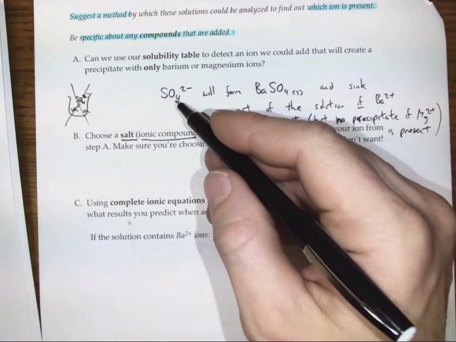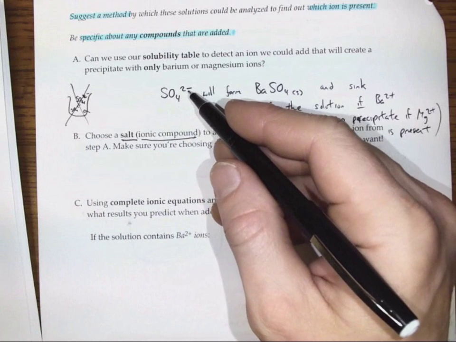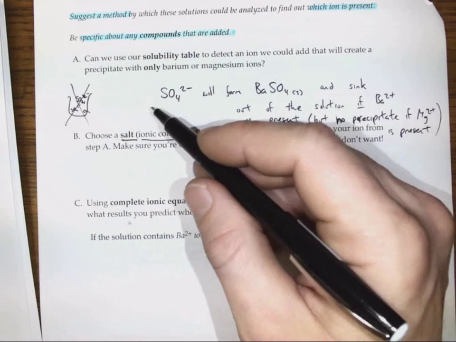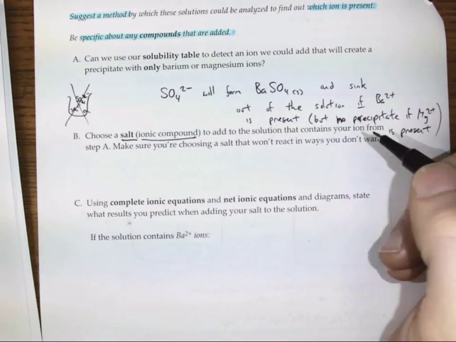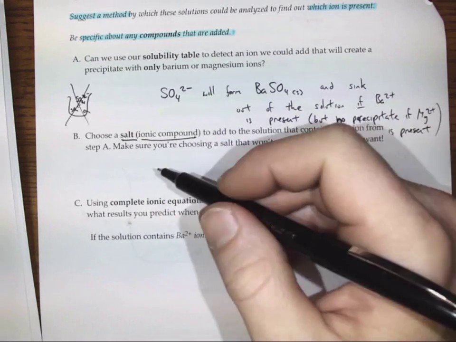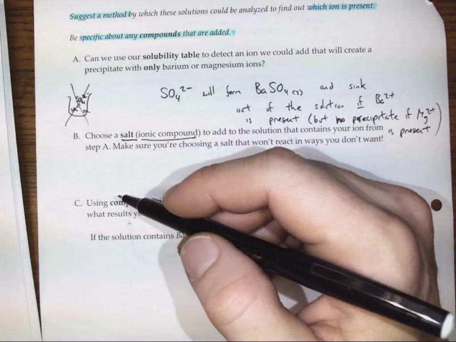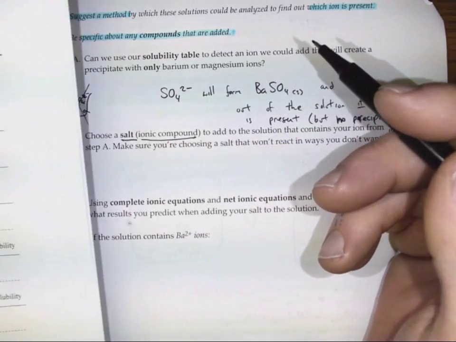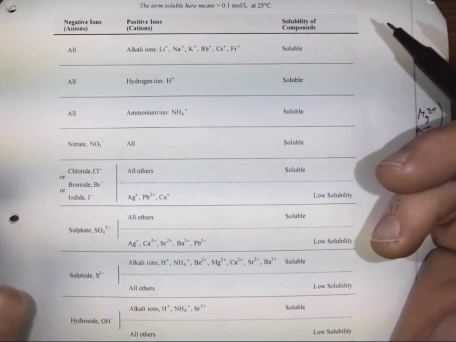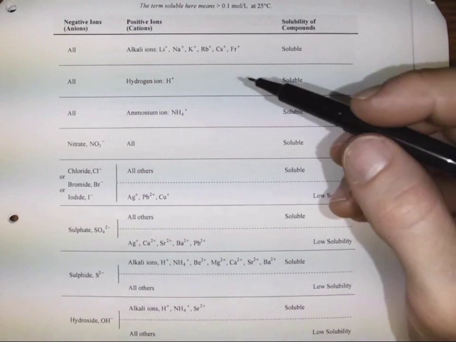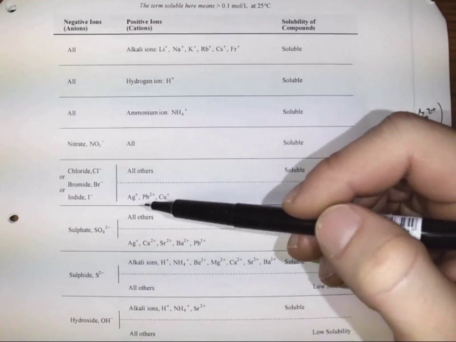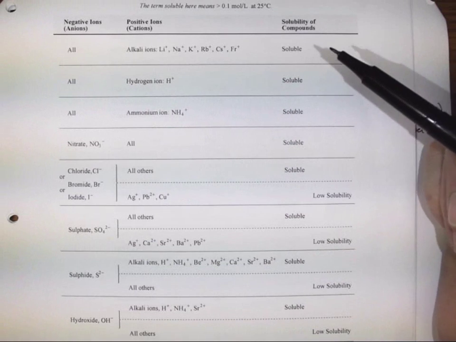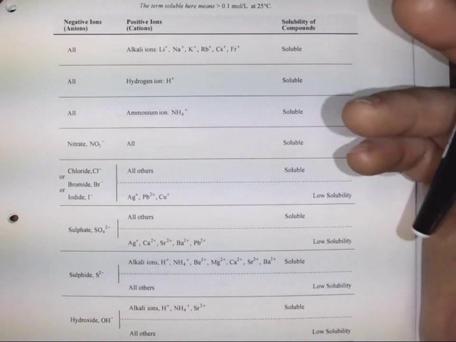So instead, you need to ask for some salt that contains sulfate and also some other substance, and you need that compound to be soluble in water. Okay, so let's take a look and see if we can figure out what positive ion we could mix with sulfate that will form a soluble solution.